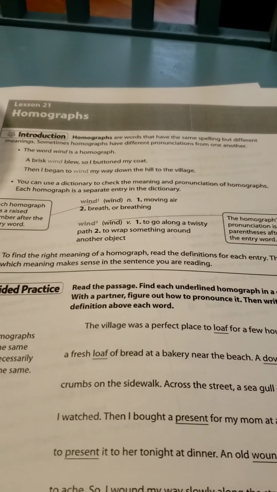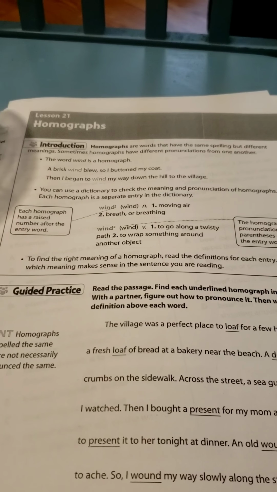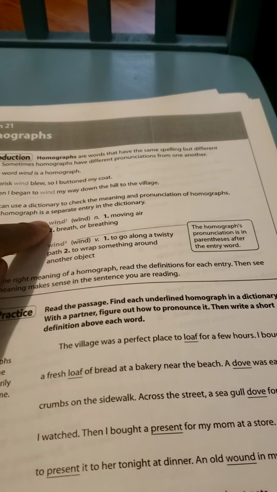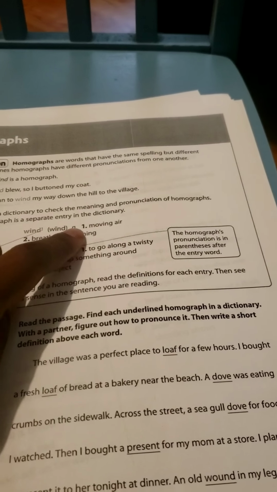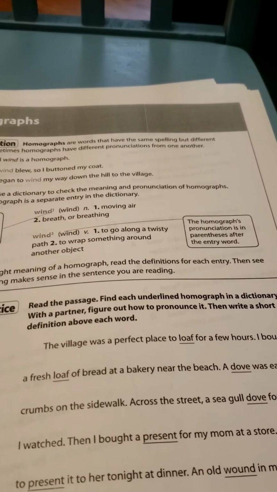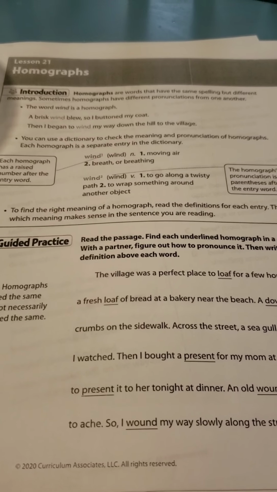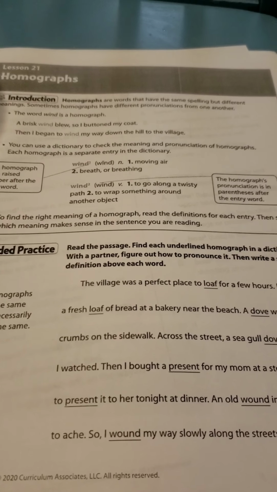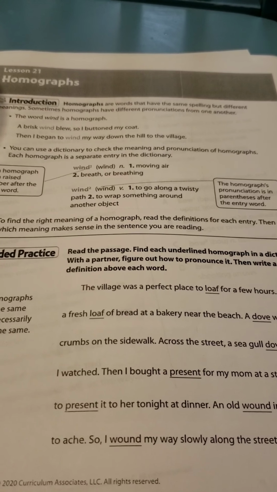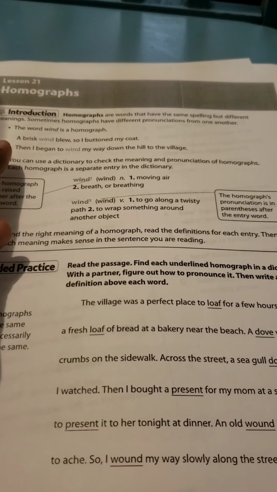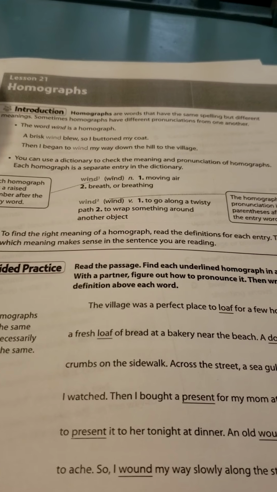coat. Going down here to where the definition is, it says wind, which is a noun, and that means moving air. When you're outside, if somebody says, wow, the wind is blowing really hard, you understand what it means, just like in the sentence, a brisk wind blew, so I buttoned my coat.